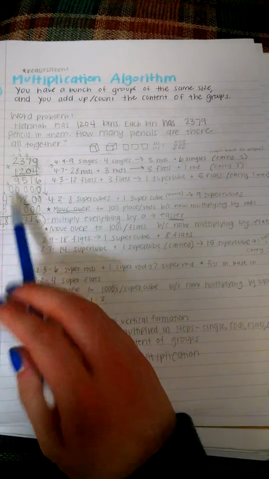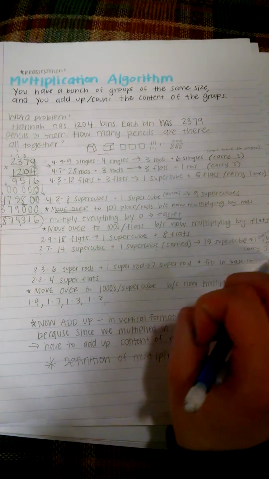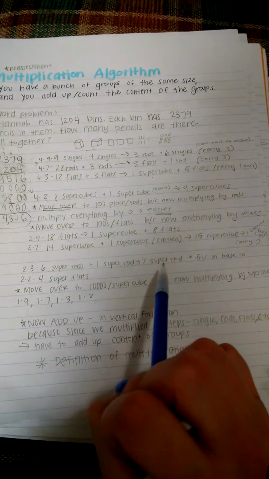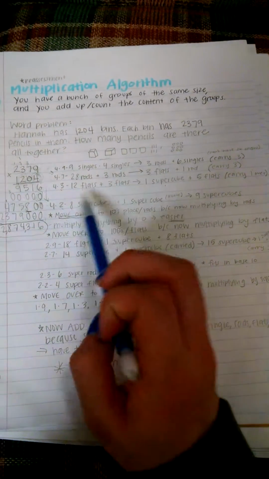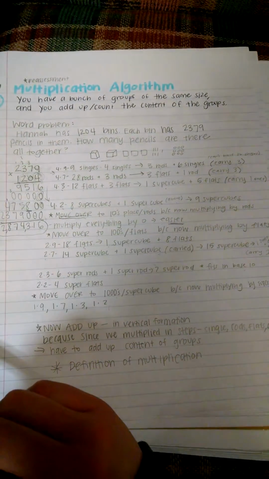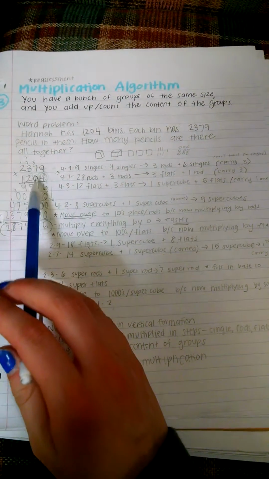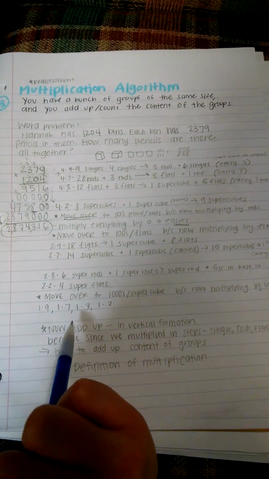Now we have 2 times 3, which is 6 plus that 1 that was carried over right here, to give you 7, and it fits in base 10, so we don't have to carry anything over. And then we have 2 times 2, which is 4, which would just give you 4 super flats.